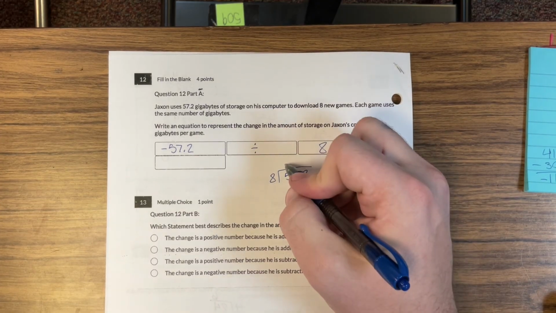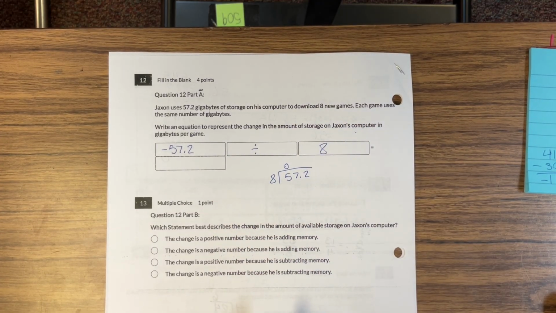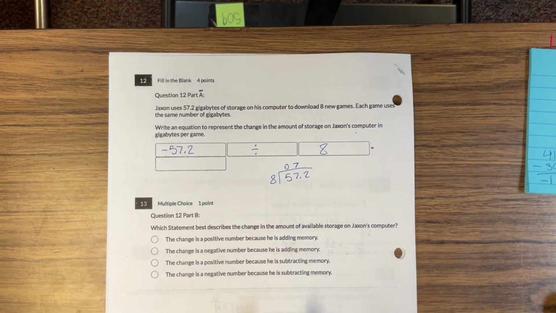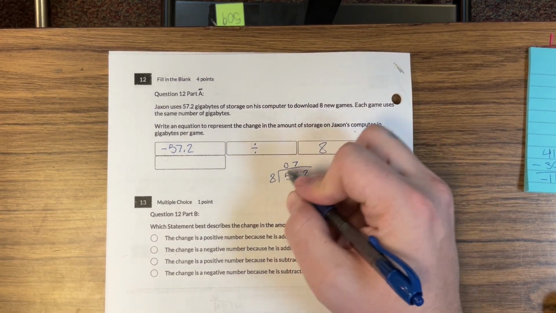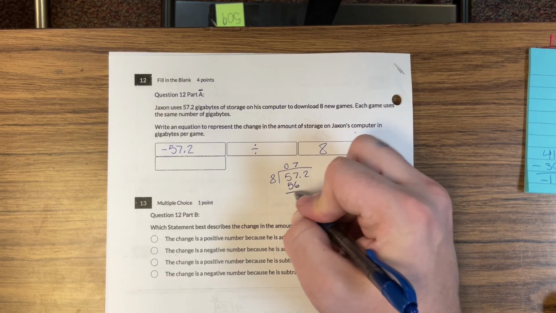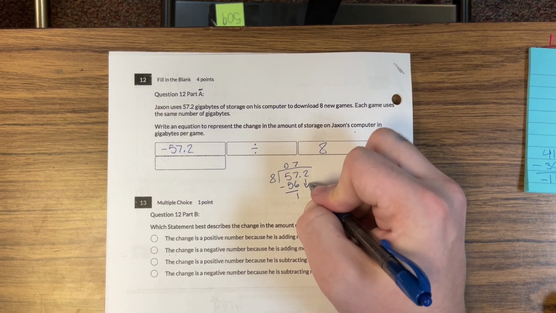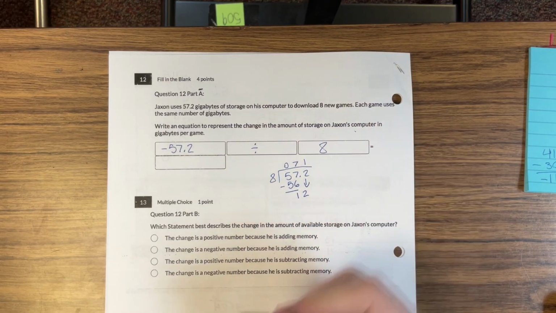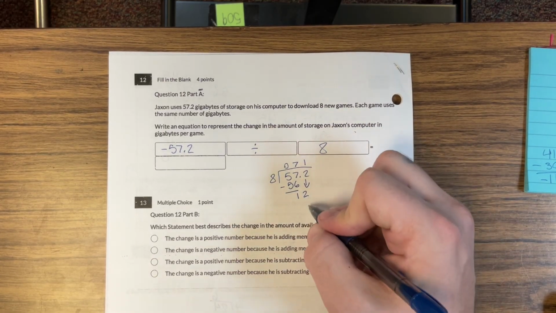8 fits into 5 0 times. 8 fits into 57 7 times. 8 times 7 is 56. 8 fits into 12 1 time. 1 times 8 is 8.